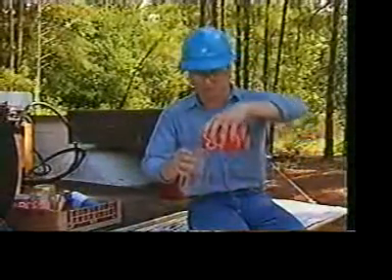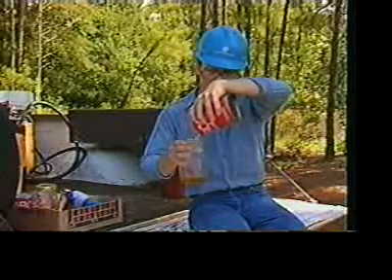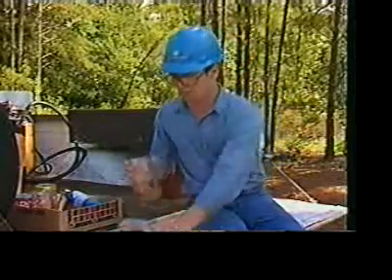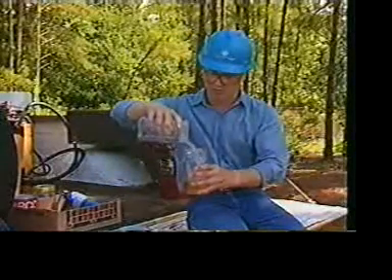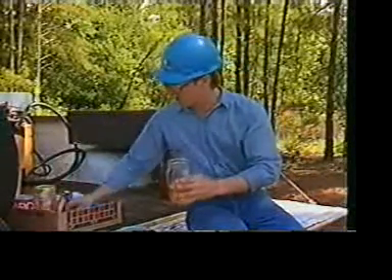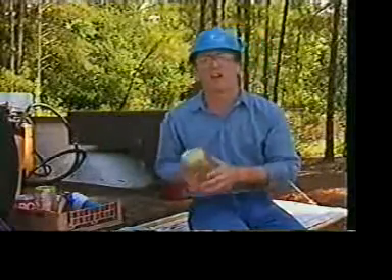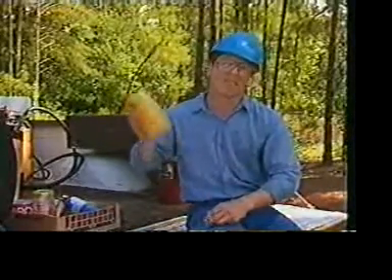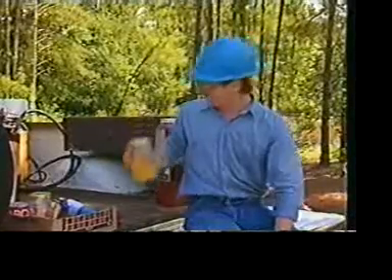First, pour in the oil. Add a little water. Tighten the lid. And shake. Now this is roughly the kind of emulsion which flows from the wellhead.